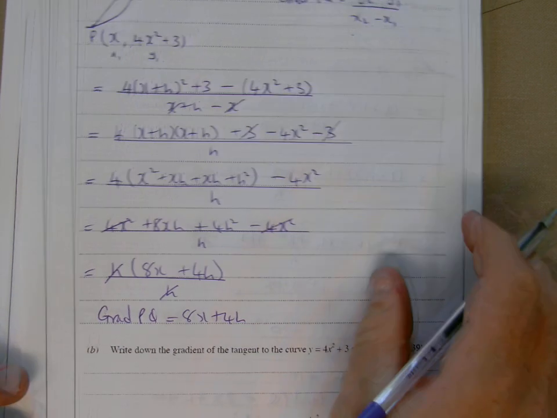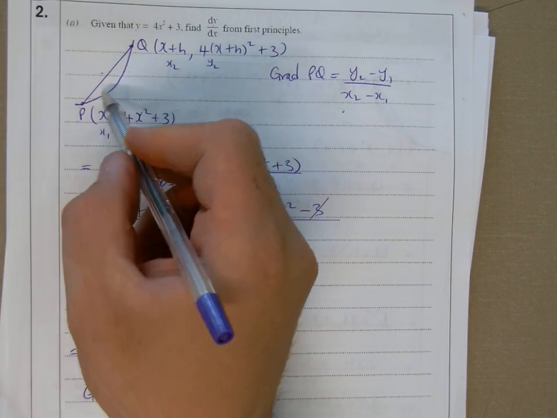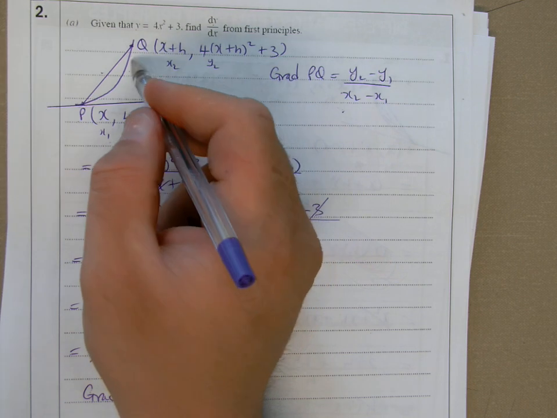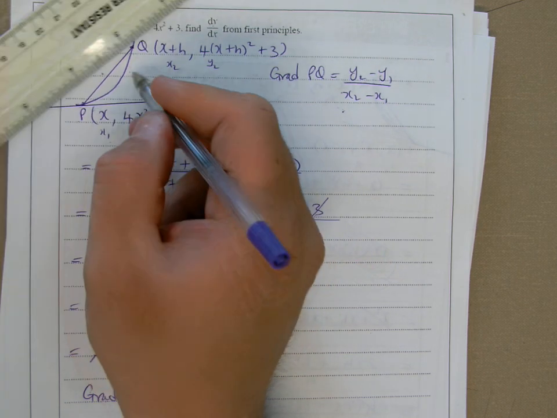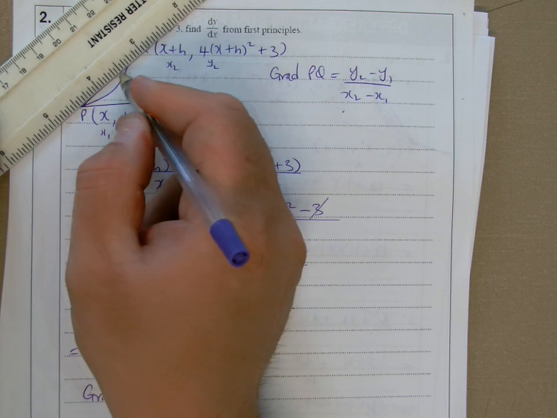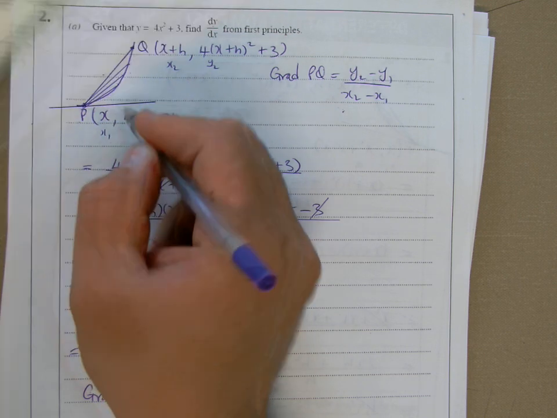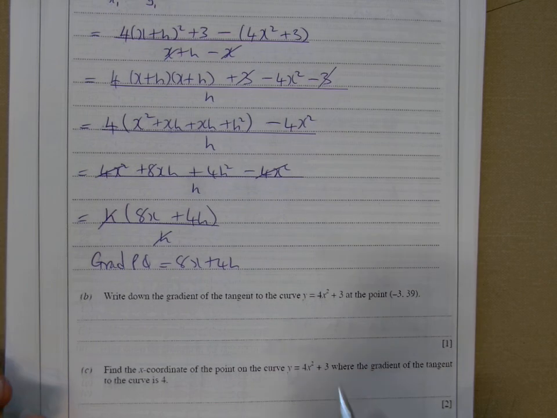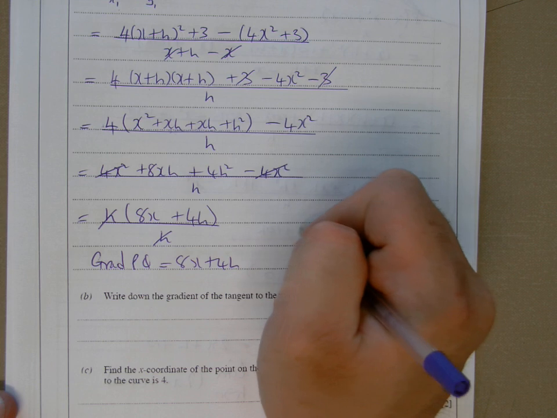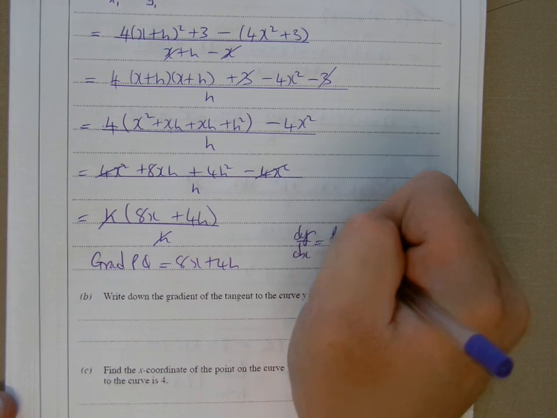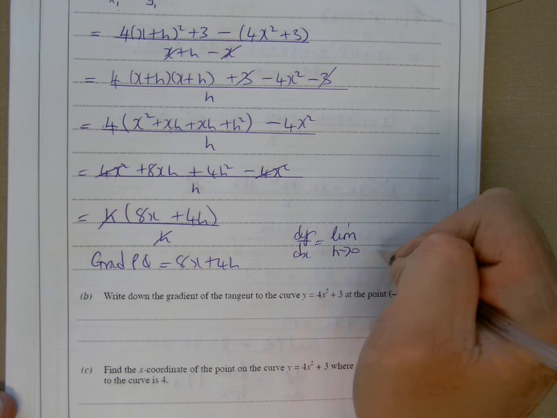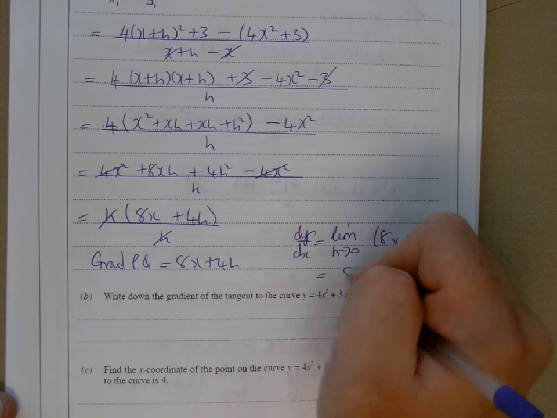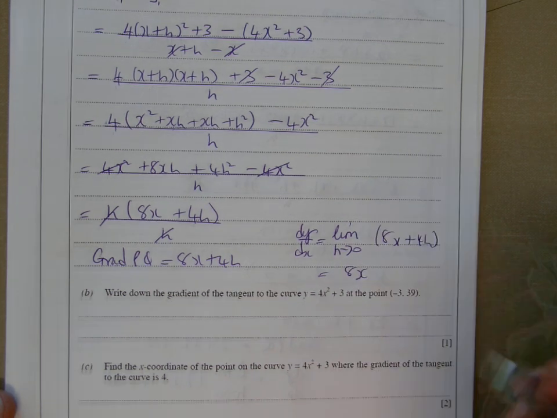Now, of course, I don't want the gradient of PQ as such. I want the gradient of the tangent at P. But if we let Q get closer and closer to P, in other words, if we reduce h, that chord looks more and more like that tangent. In fact, if we let h go to 0, it'll become that tangent. So we use this terminology: dy dx is equal to the limit as h goes to 0 of this, and of course 4h becomes 0, so you're just left with 8x, which is what we'd expect for our answer there.